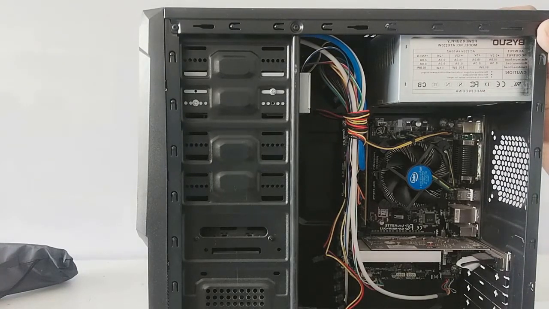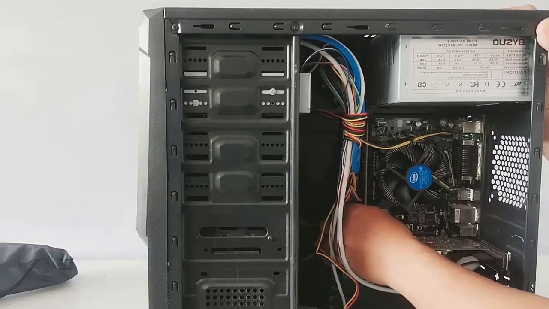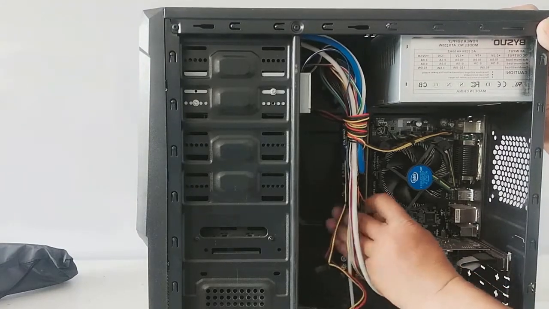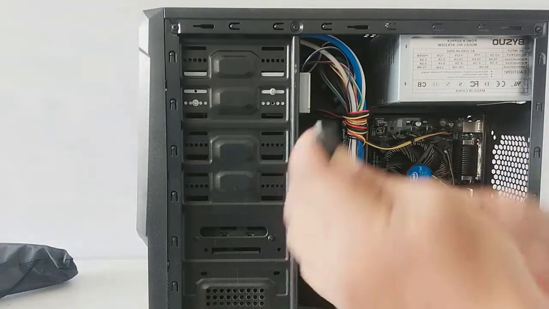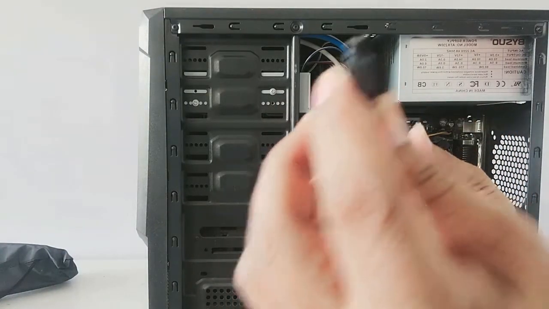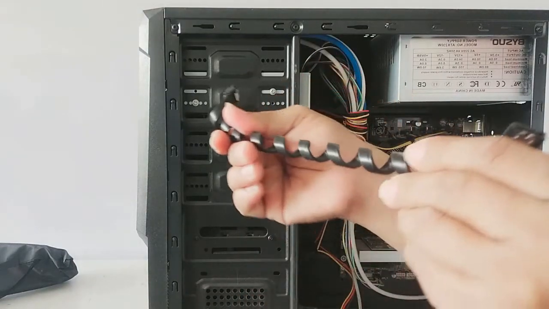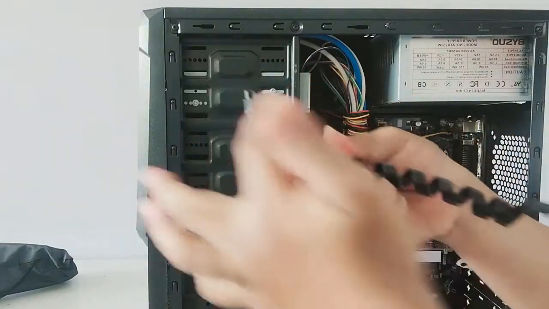Okay, so what we're going to do is remove or pull the SATA cable. SATA stands for Serial Advanced Technology Attachment. This is a cable where you can connect the hard disk on one end, and the other end will be connected to the motherboard. That is for the purpose of transporting the data from and to.